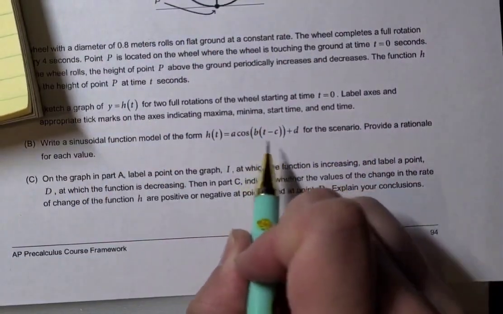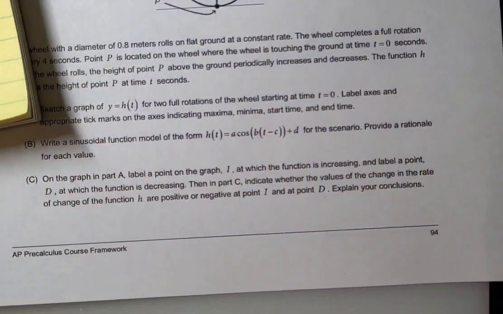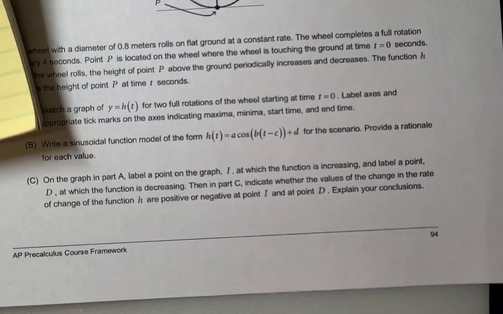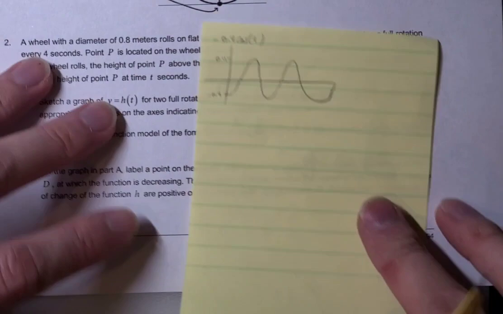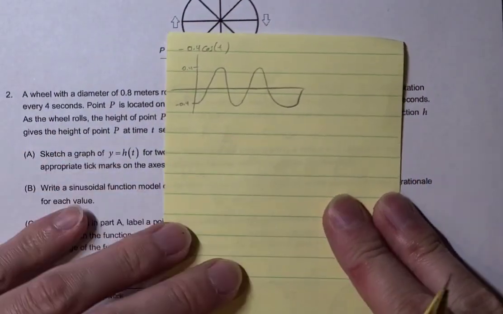Now, B and C have to do with the horizontal portion. Okay? So let me work on this piece of paper now. I'll try to fit it both on camera when needed. I'll just have to zoom out.